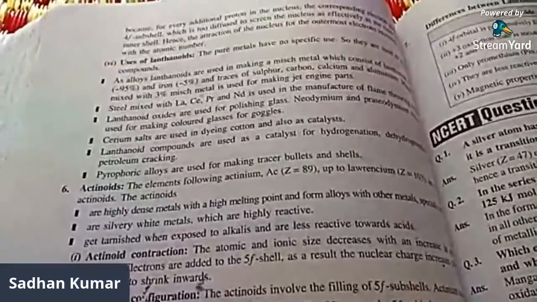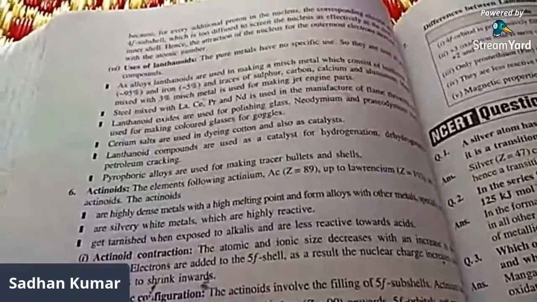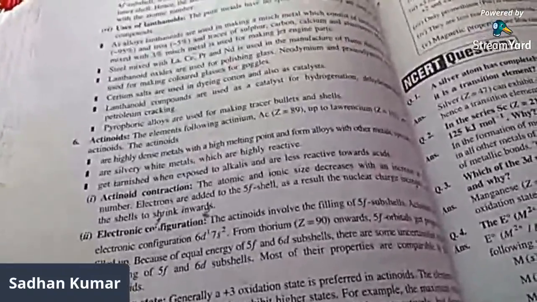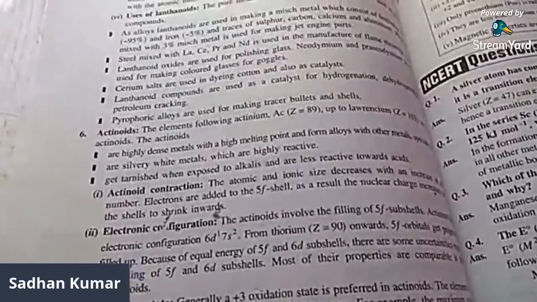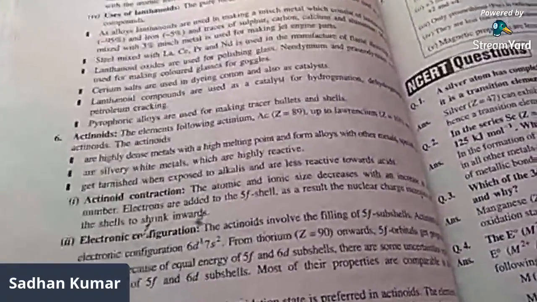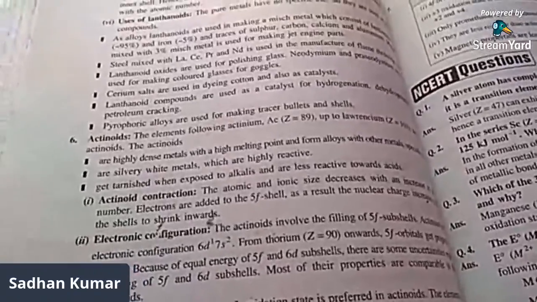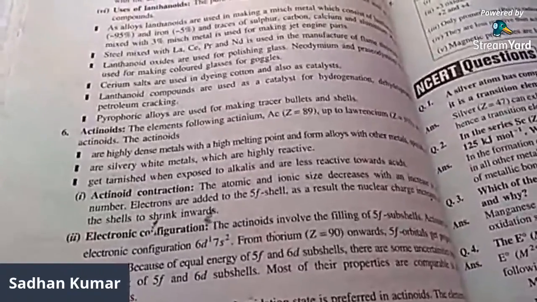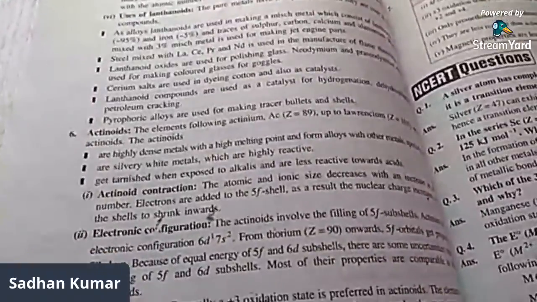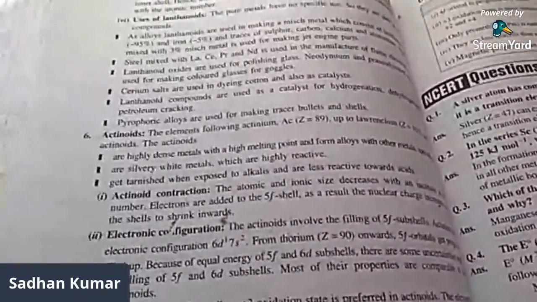They are silvery white metals which are highly reactive in nature. Electronic configuration: the actinoids involve the filling of the 5f subshell. Actinium has the electronic configuration 6d1 7s2. From thorium, atomic number 90, onward, the 5f orbital gets progressively filled.